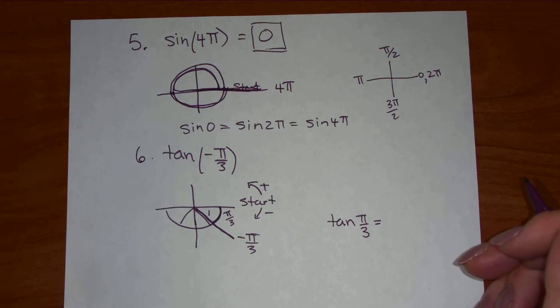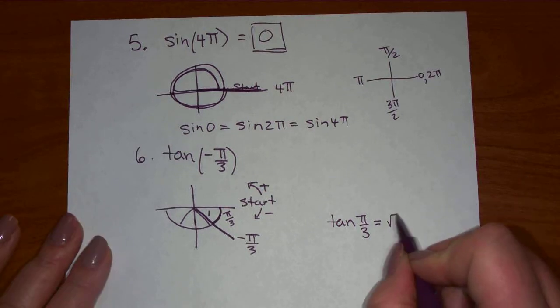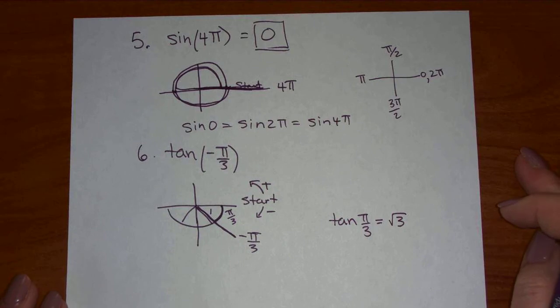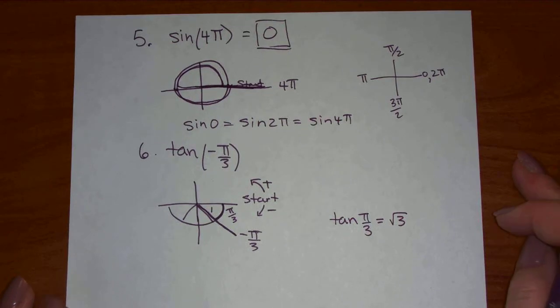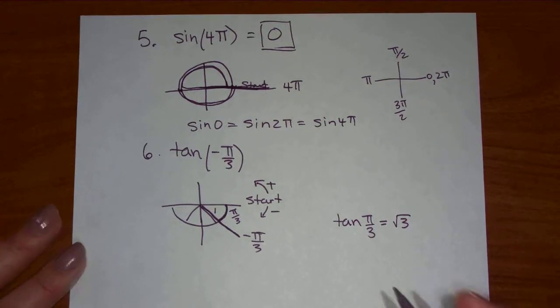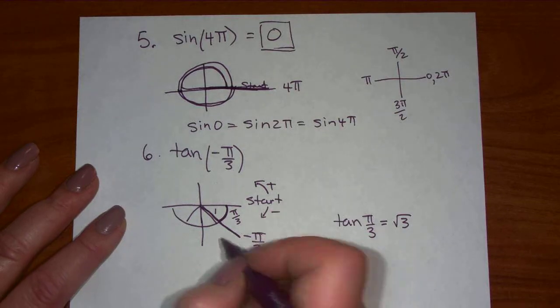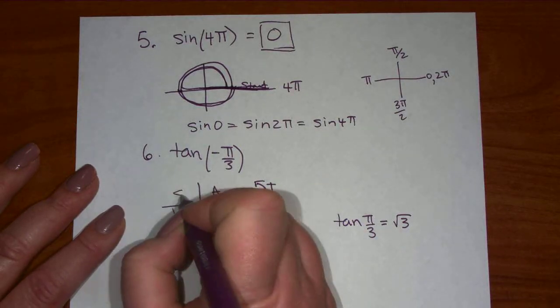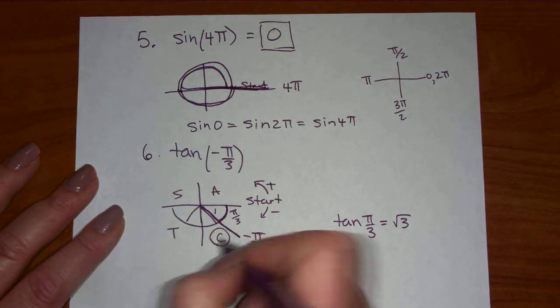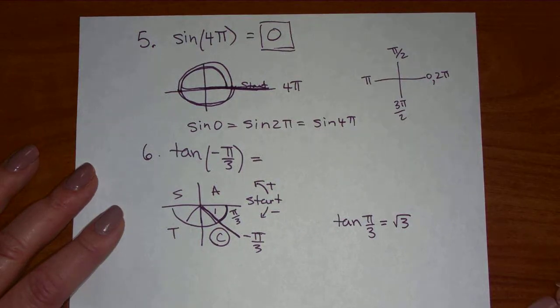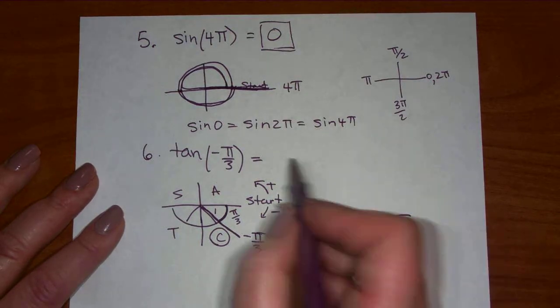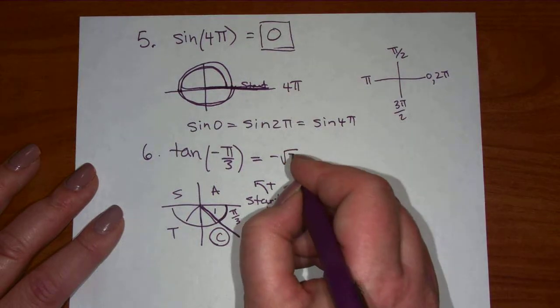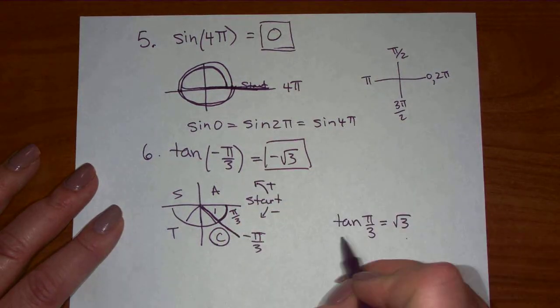Well, now what else? That's not the answer necessarily. We need to know if it's positive or negative before we write it down. So the cast rule, it's in C, so tan is negative, and the answer is √3. So this is your reference angle, that gives the number answer, and the cast rule gives the sign, whether it's plus or minus.